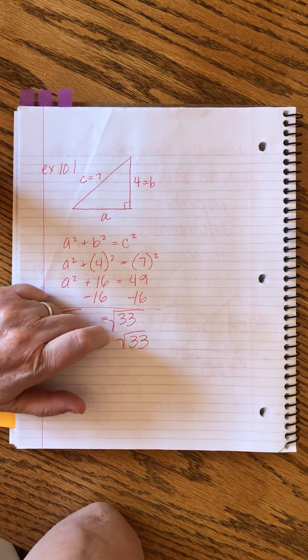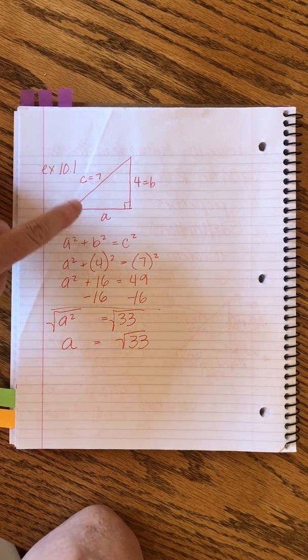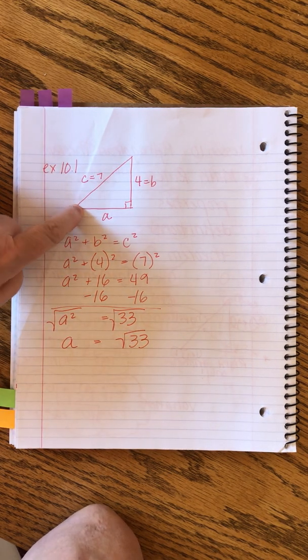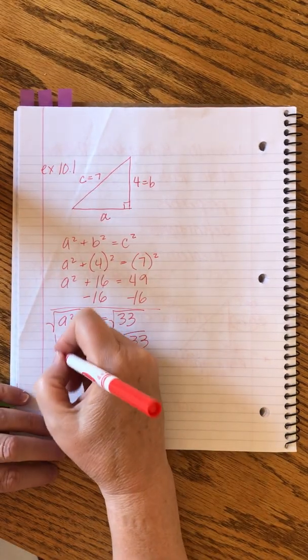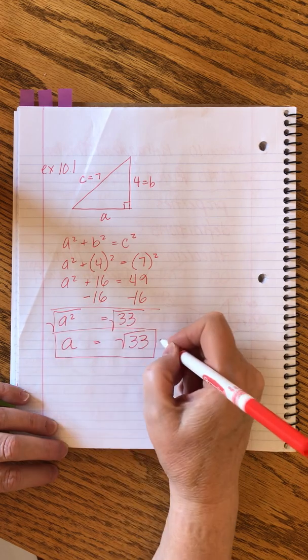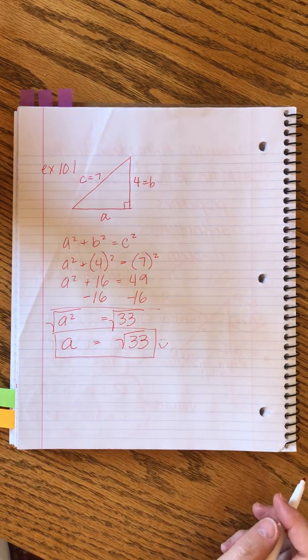You might be asking, don't we have to do like a plus or minus thing? In geometry land, we don't, because I'll tell you what, that is not a negative number. The length of this side is not negative. I can guarantee you that. It's got to be a positive number. And that's the right answer. So we can disregard negative roots in geometry land.